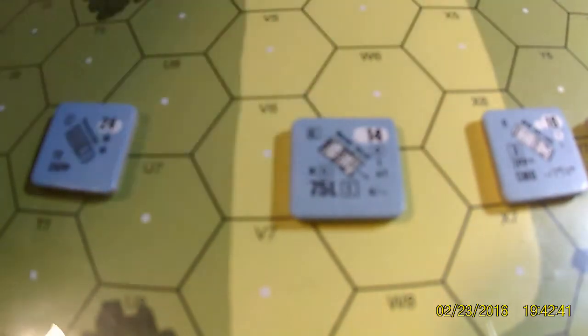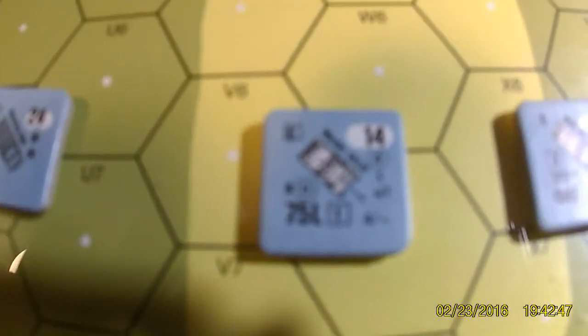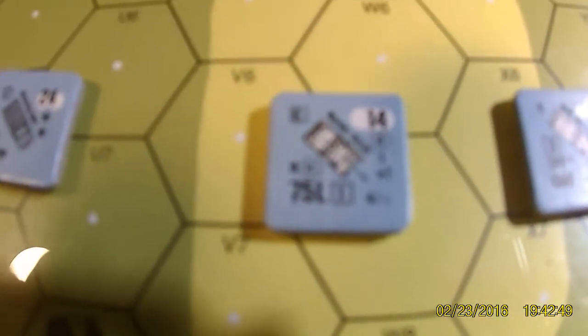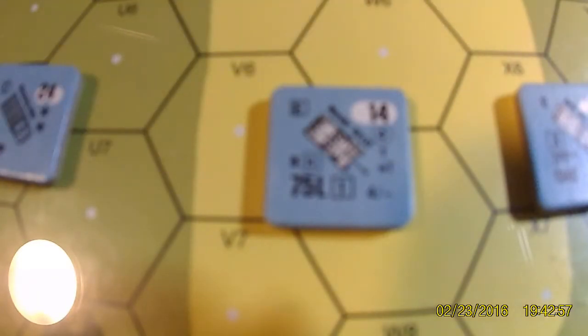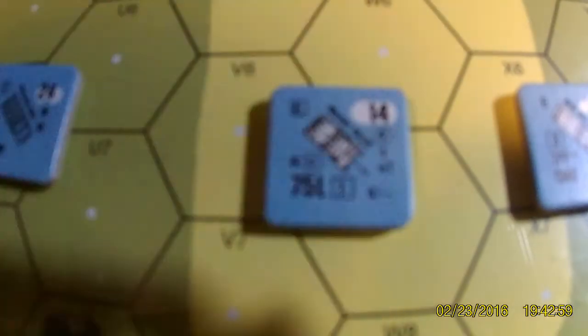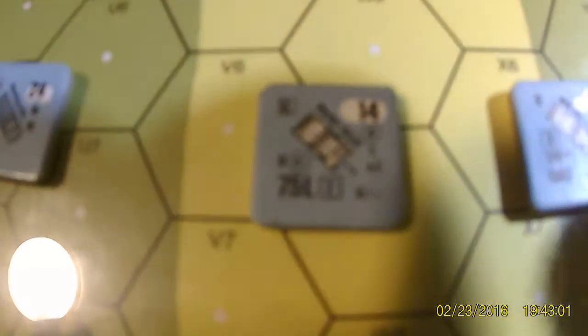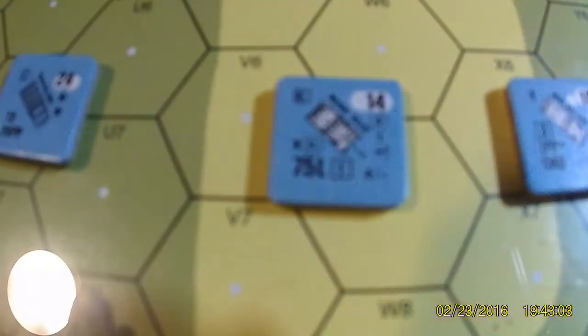Next we have, this one has numbers, as you can see, but let me get this a little closer. Has numbers, but there's a little star T down below it, so that means it's partially armored. So the turret is not armored for the rear target facing.